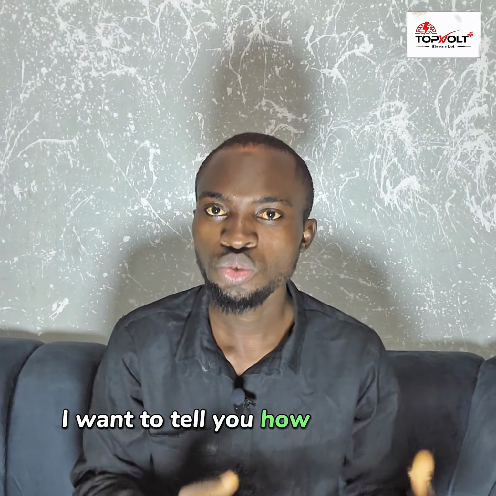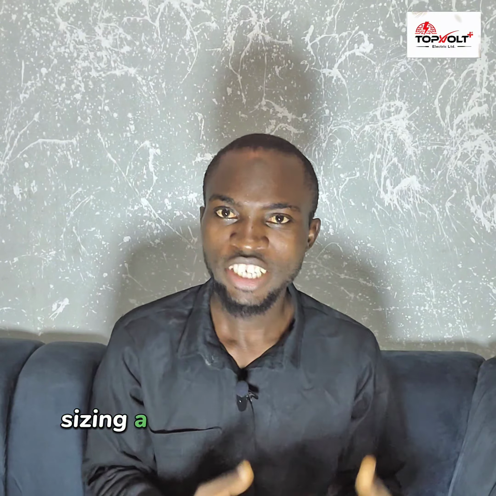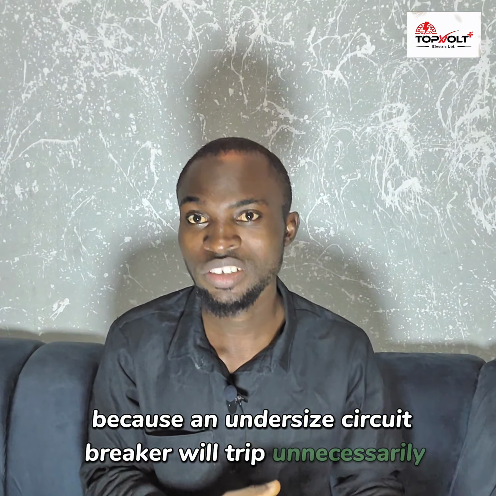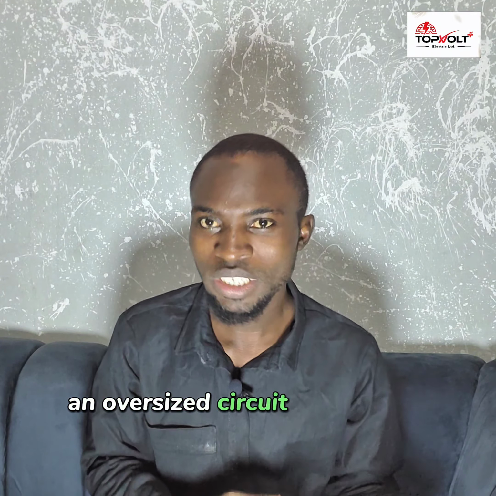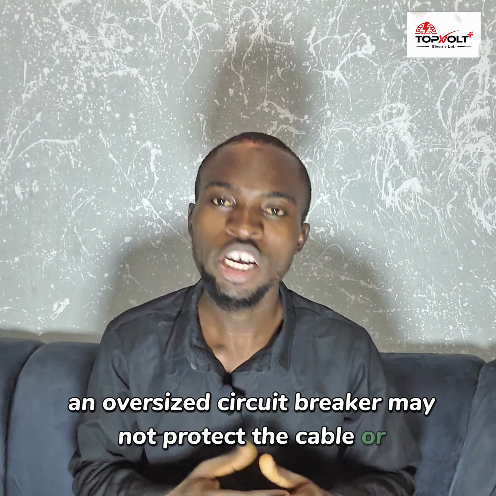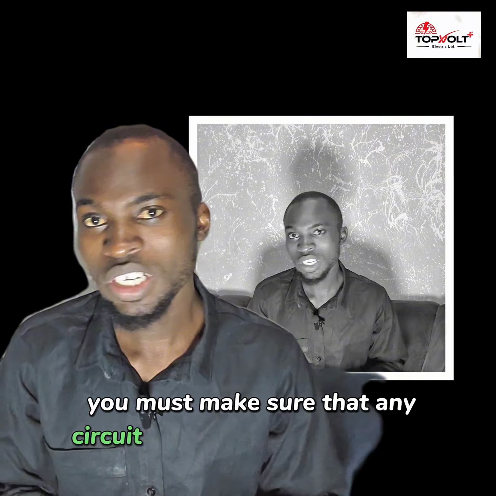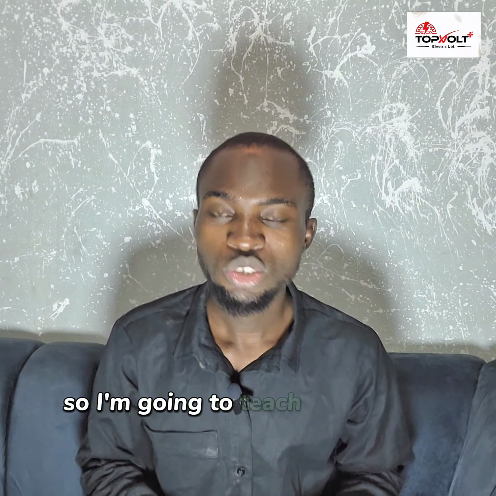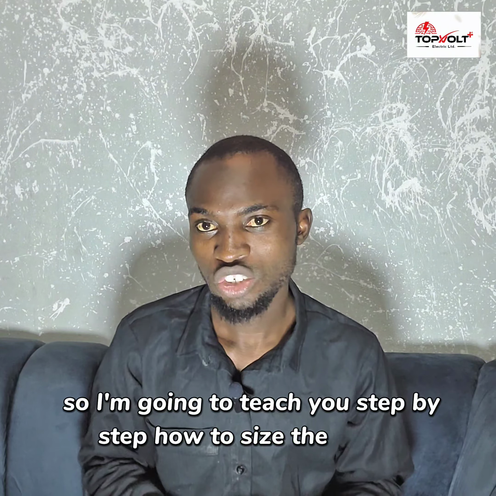I want to tell you how to size your circuit breaker. Sizing a circuit breaker correctly is important because an undersized circuit breaker will trip unnecessarily, while an oversized circuit breaker may not protect the cable or equipment. So you must make sure that any circuit breaker that you want to install, you size it according to your load. So I'm going to teach you step by step how to size the circuit breaker.